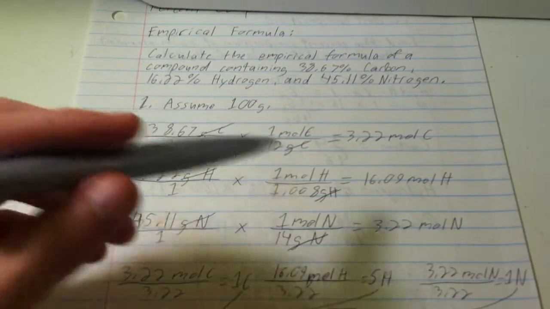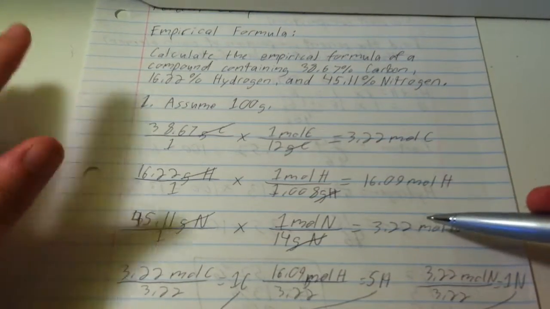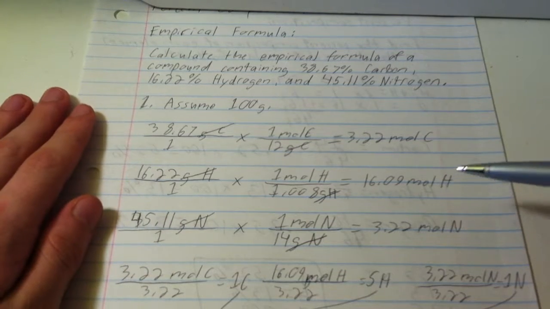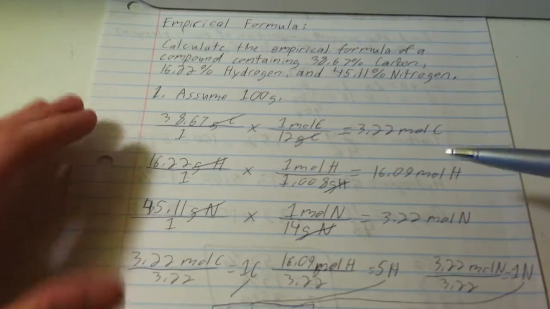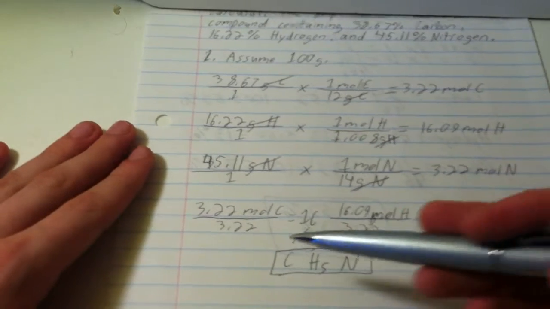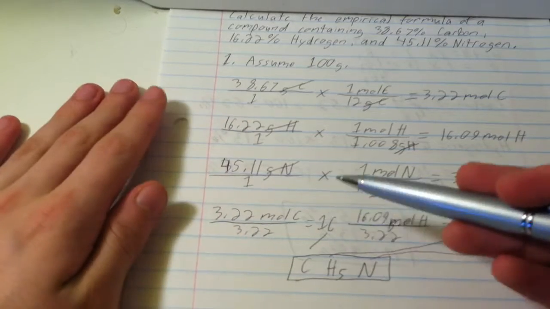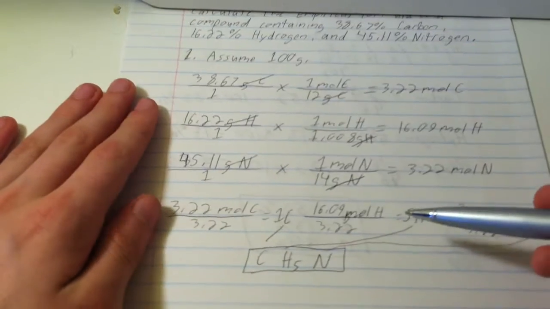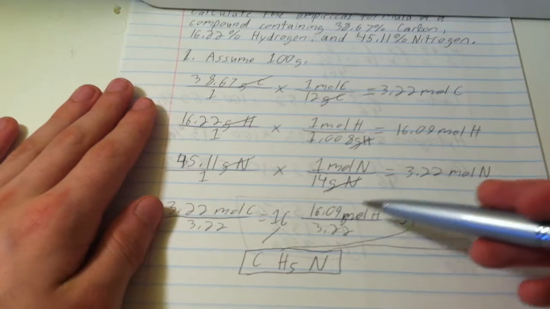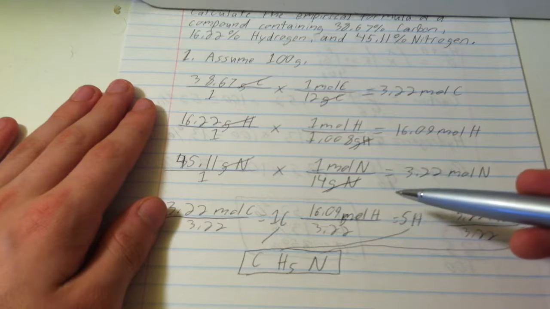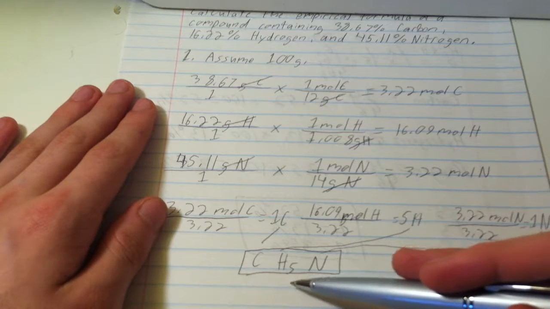So now what we're going to do is divide each of these numbers by the lowest number out of the 3 of these. And the lowest number is 3.22, and there's 2 of them here. So you're going to divide each of these numbers by 3.22, and I do that down here. So you're going to have 3.22 moles of carbon divided by 3.22 is equal to 1. That's going to be 1 carbon in the answer, so you see there. Now you're going to do 16.09 moles of hydrogen over 3.22. That's going to equal 5. So it's going to be 5 hydrogens. As you see here, H5.